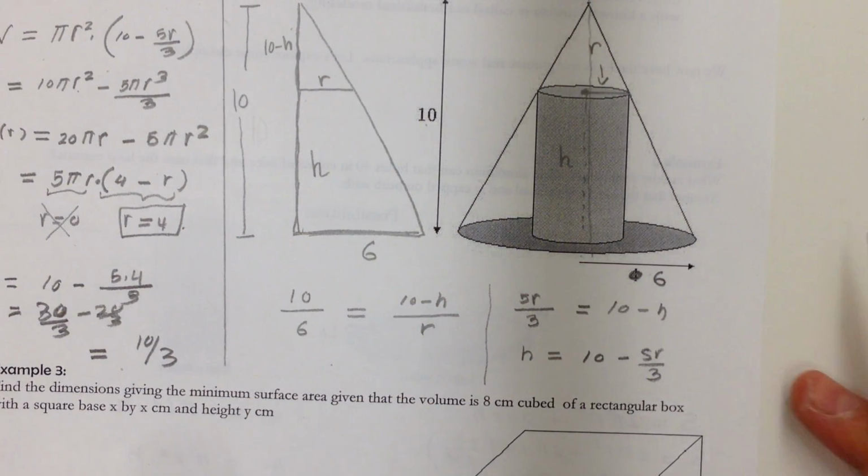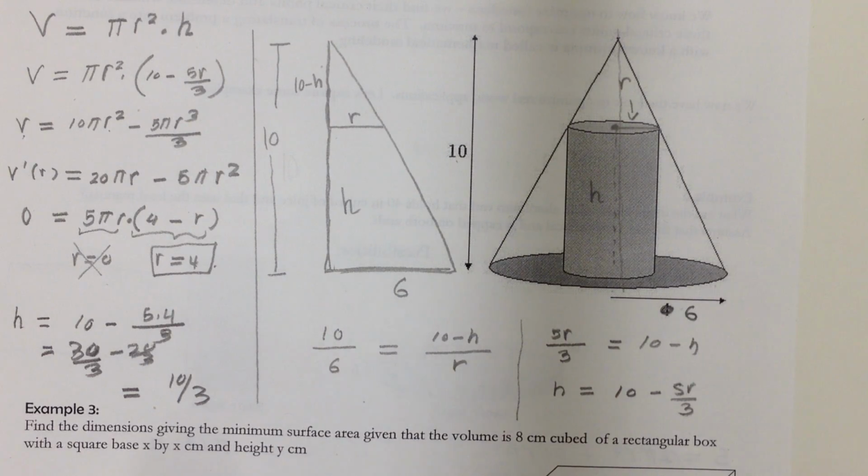Now I can tell you that as I'm walking you through this problem, I'm sure you're going to run into a lot of trouble, which is completely normal.